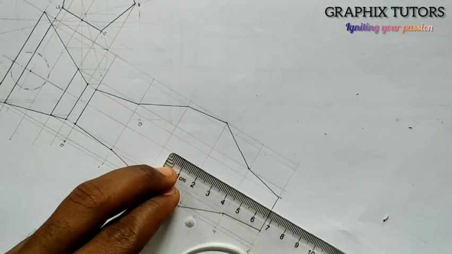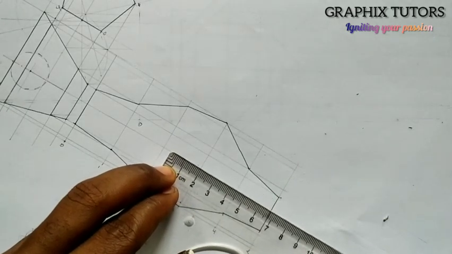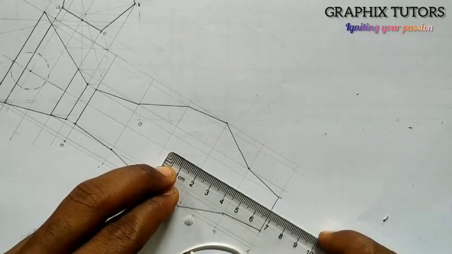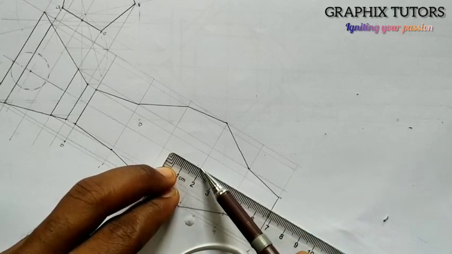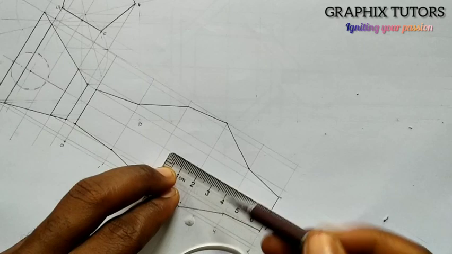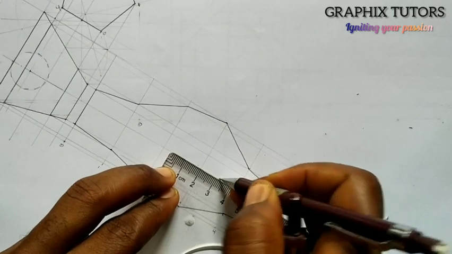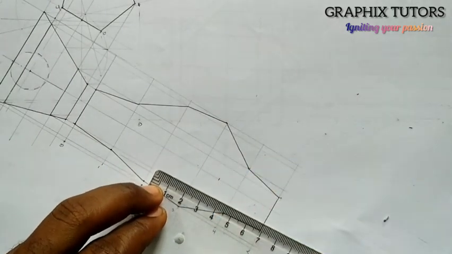So from here to here, this is 24. This is 10 from this point: 10, 20, 24. This is my 12 here, and this point is my 12.